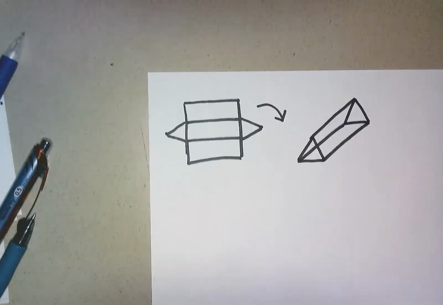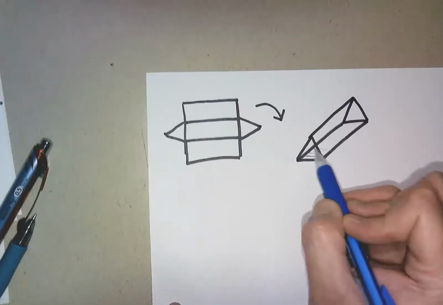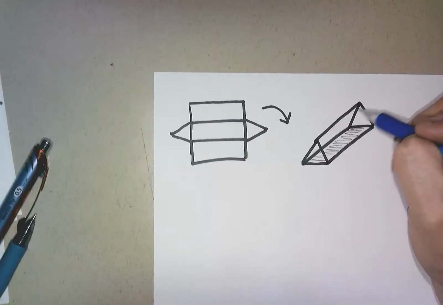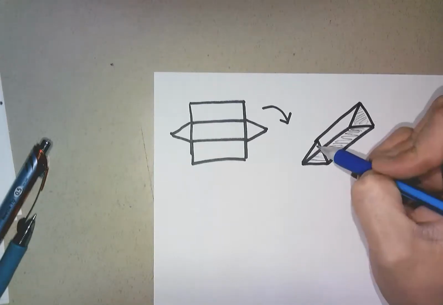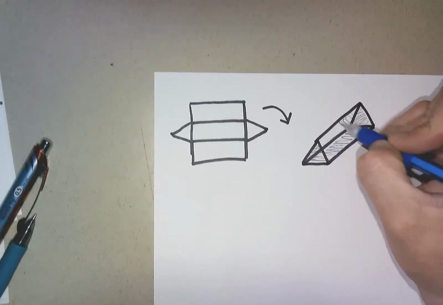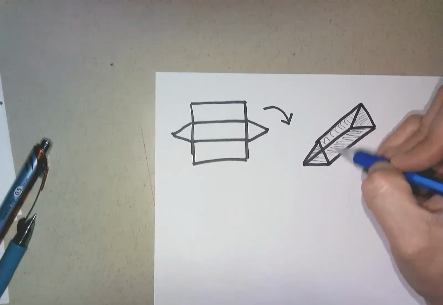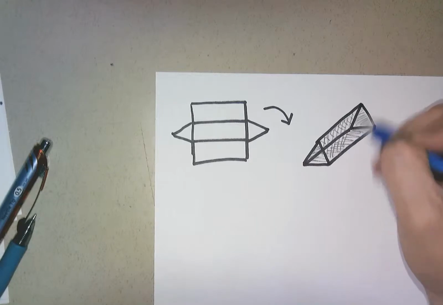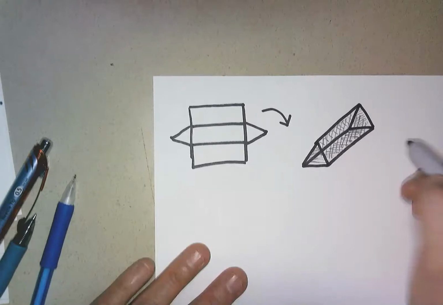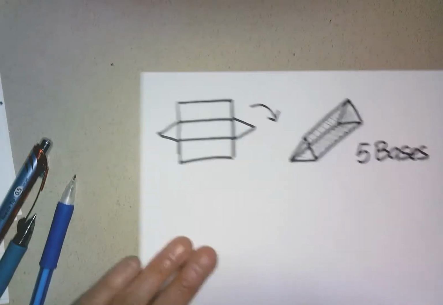Okay, so let's see. For our bases, we've got our bottom, that's 1. And then you can do your triangles, that's 2. Another one's over here, 3. And then you've got your sides right here. So you've got one over here. And then you've got this big one right here. So you've got 1, 2, 3, 4, 5. So I have 5 bases. Bases are the flat areas.